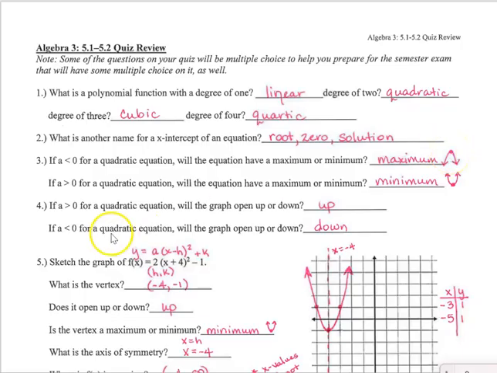If a is greater than 0, so the leading coefficient is positive, then my graph is going to open up. And if it opens up, then that vertex is going to be a minimum. So again, if a is positive, then it opens up, and if a is negative, then it opens down.